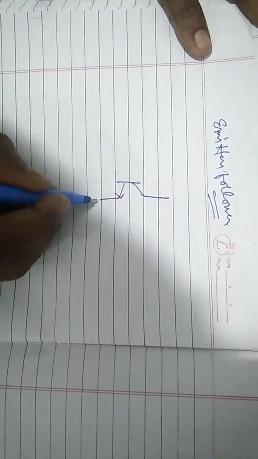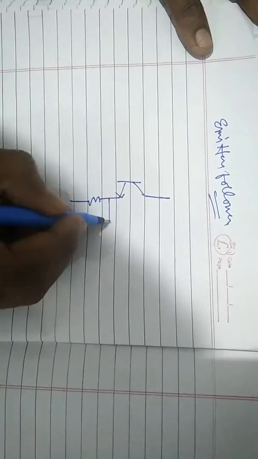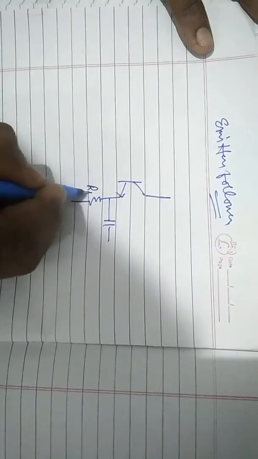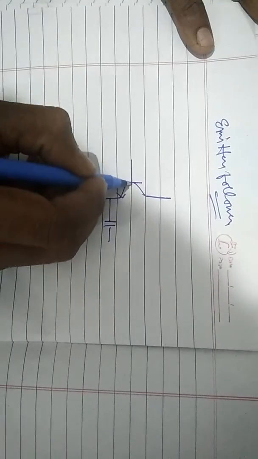Now let's start about emitter follower, what is its circuit and how we draw it. So let's start. Emitter follower. Okay, this is the circuit of emitter follower. We take output from here. This is emitter resistance, this is the base of the transistor.